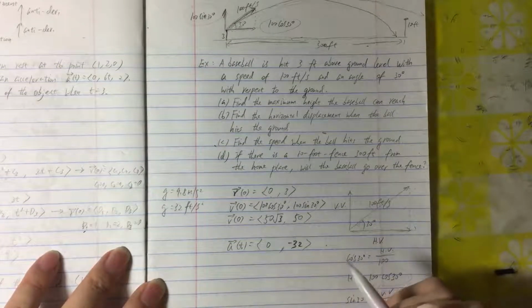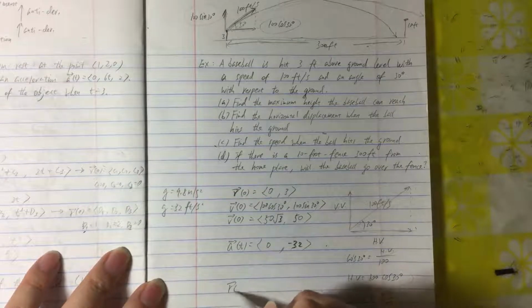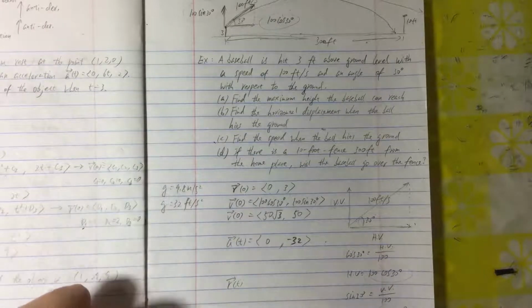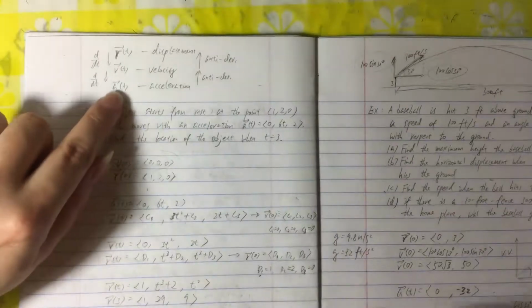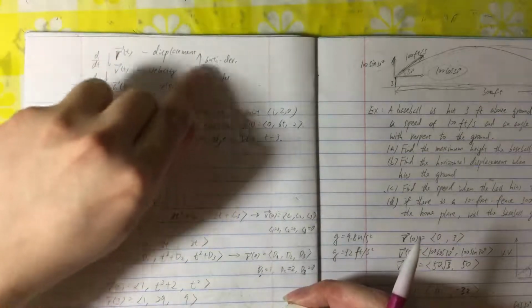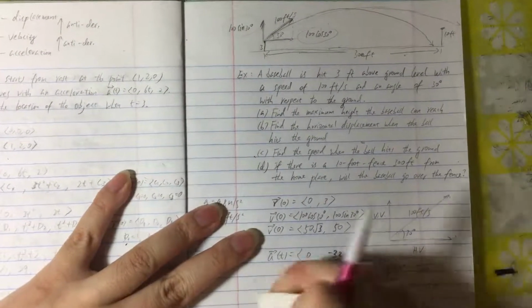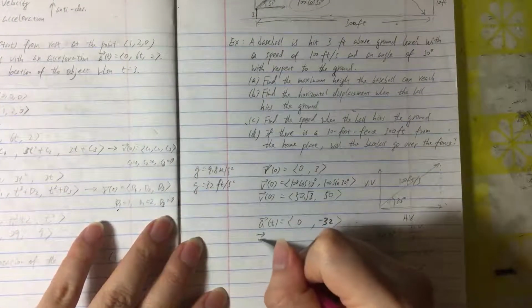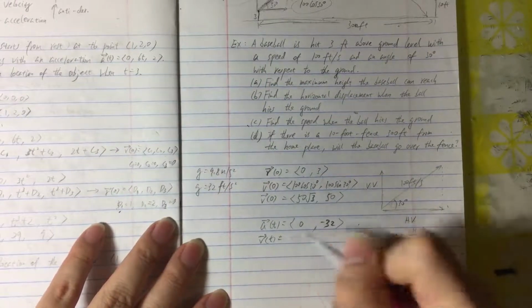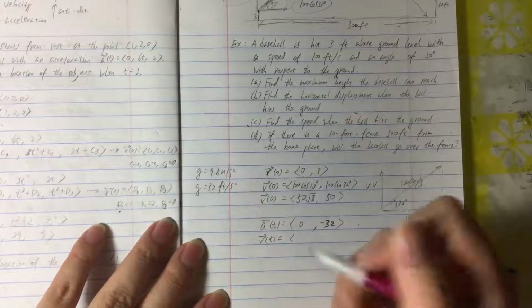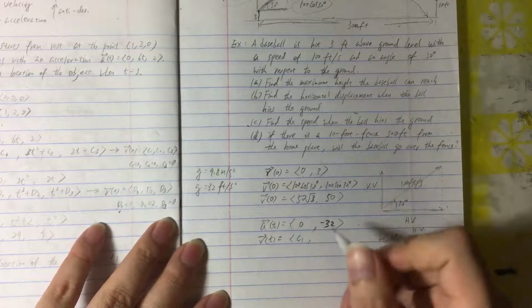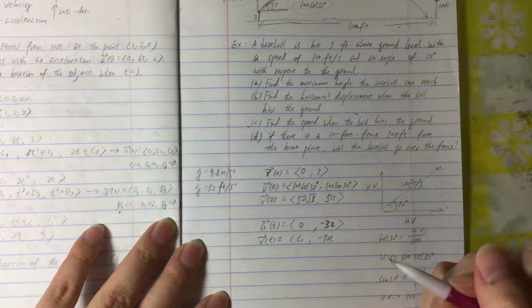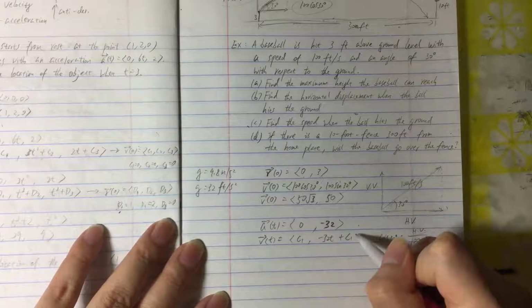We need to find the displacement of the baseball, r of t. Let's find the velocity first. From acceleration to displacement, we must take the antiderivative twice. If I take the antiderivative of acceleration, I get velocity. The antiderivative of 0 is a constant, that's C1 here. The antiderivative of negative 32 is negative 32t. But every time we take an antiderivative, we add a constant, called C2.